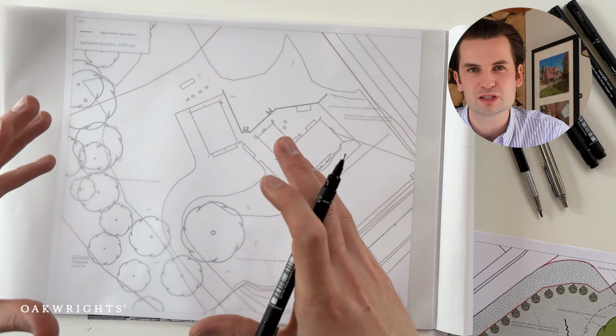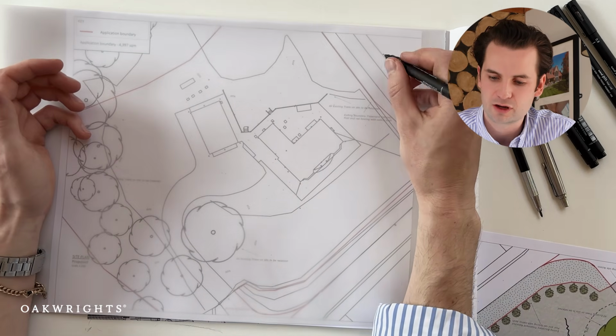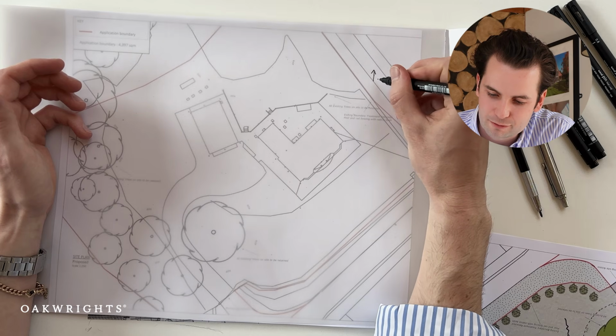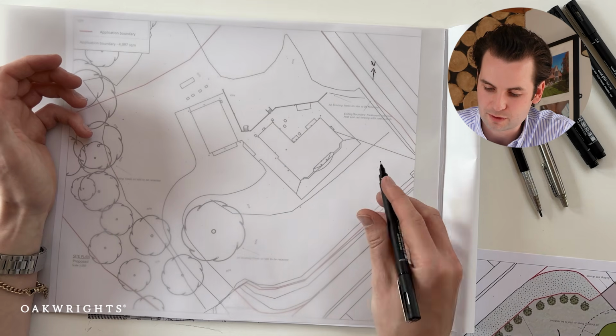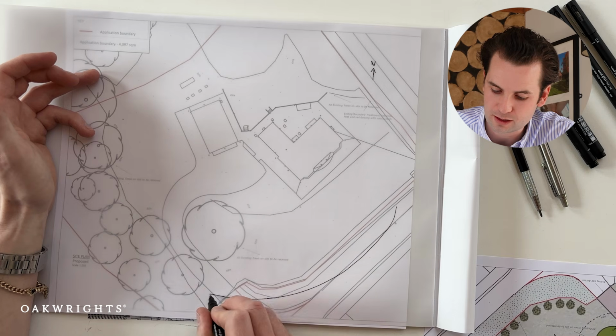So really having those bits of information early on allows you to develop design consistently. So on this site, at the top of the page, we did have north, so we've got an easy understanding of where the sun arc is around the site here.